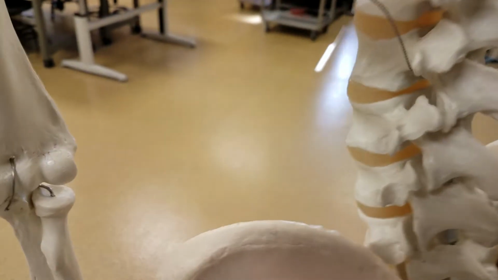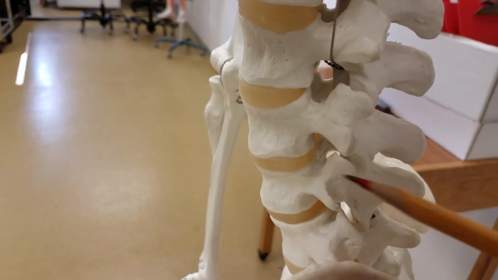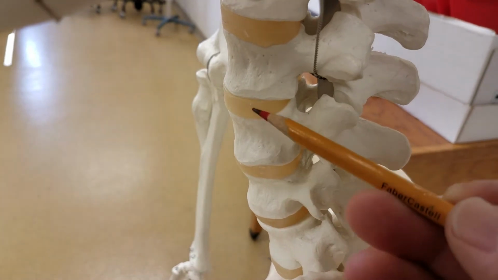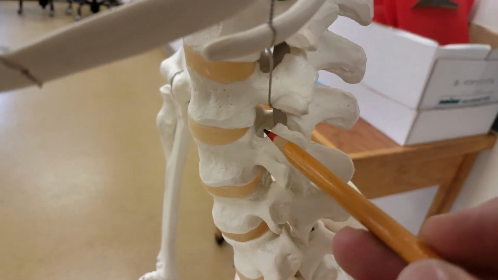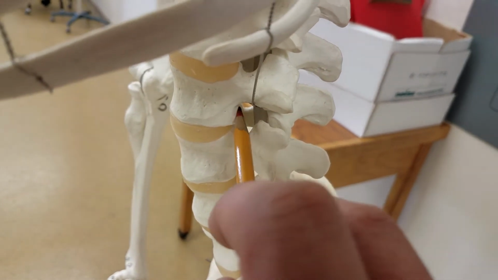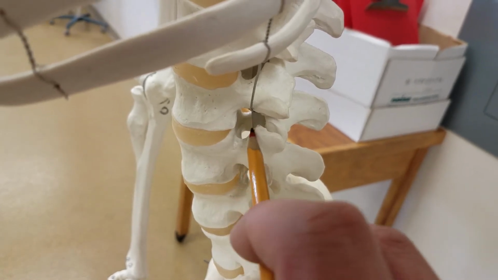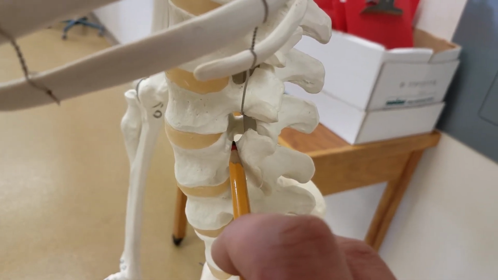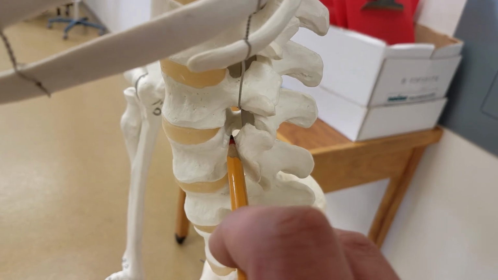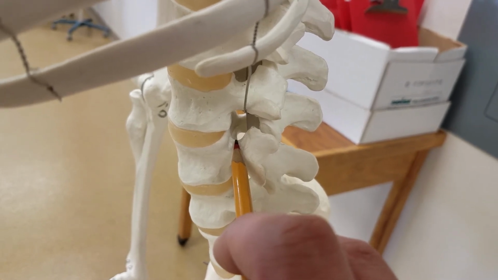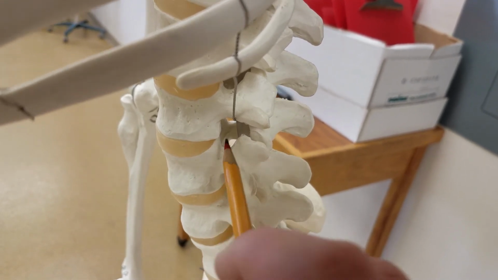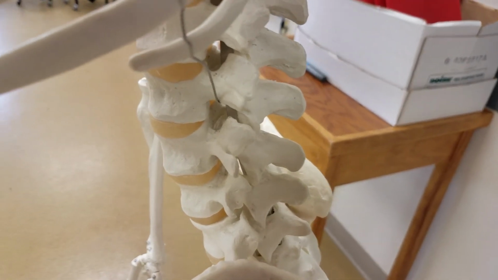Now, in between the vertebrae, we can see the spinal discs, the little shock absorbers, and we can also see this area here known as the intervertebral foramen, in which spinal nerves would exit from the spinal cord. That should be relatively it for the axial skeleton.